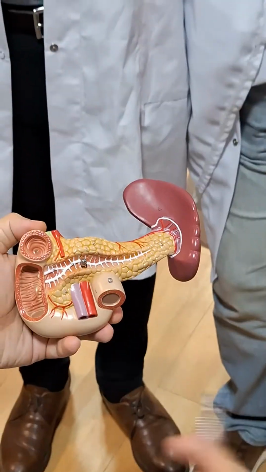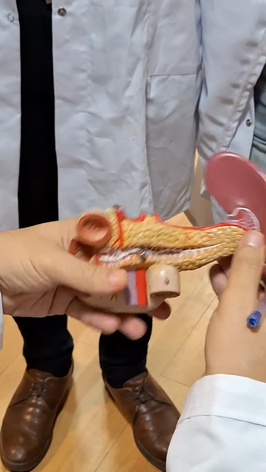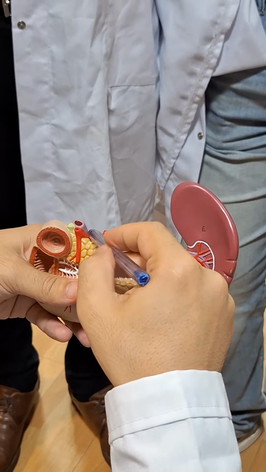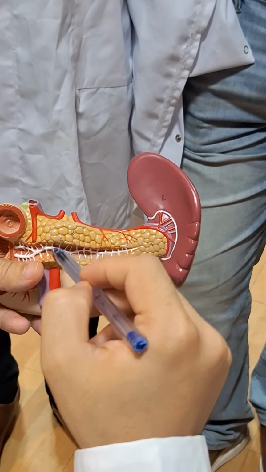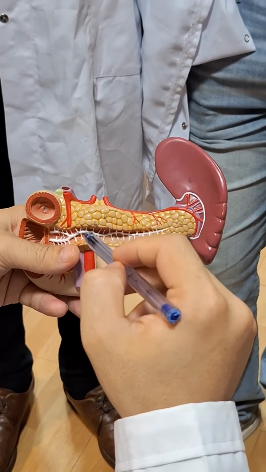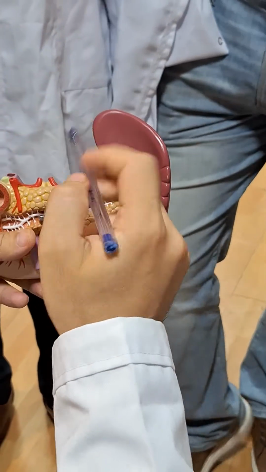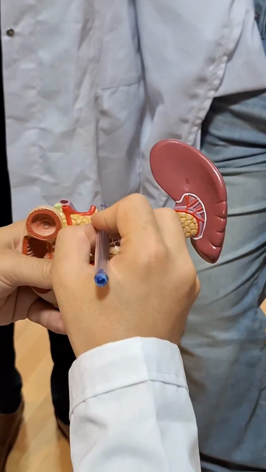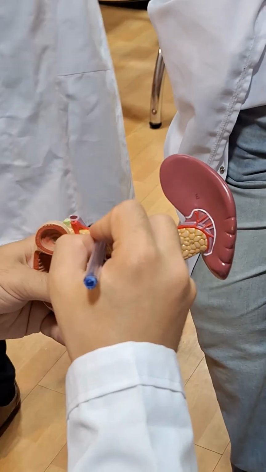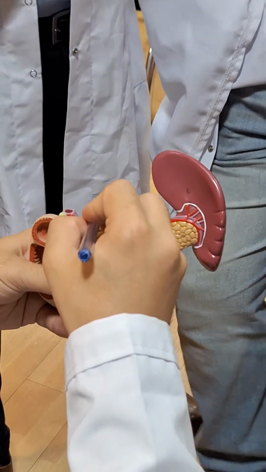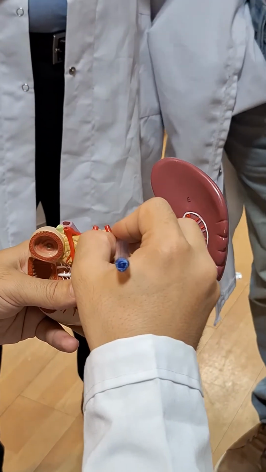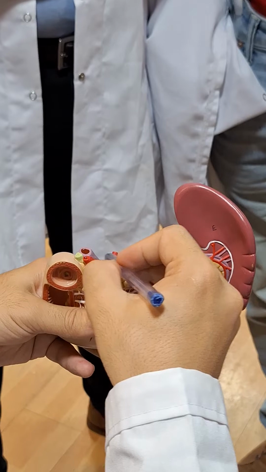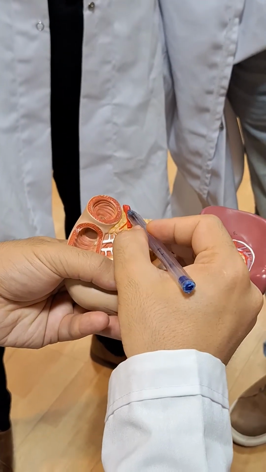Another structure at this level. Here is the splenic artery. Look at here, it is the site of the celiac trunk. There are branches of the celiac trunk: one branch is the left gastric, which travels superiorly. But the splenic and the common hepatic arteries. From the common hepatic artery, you can see this branch. What is this?